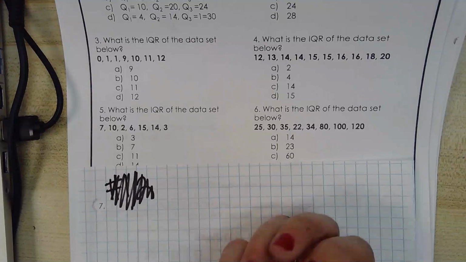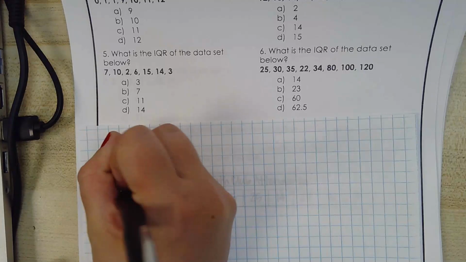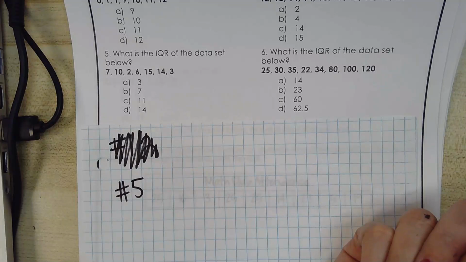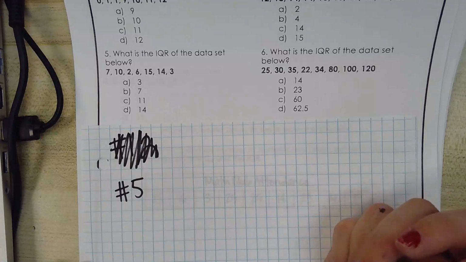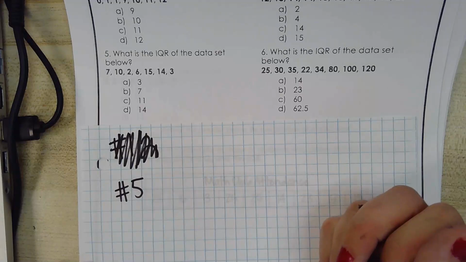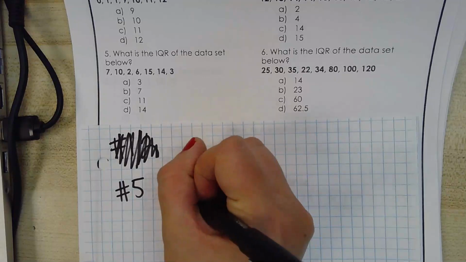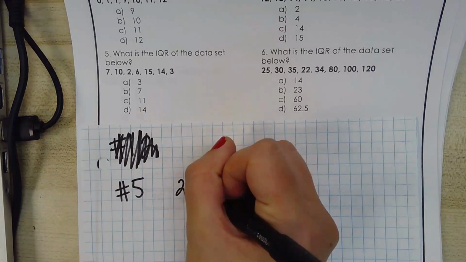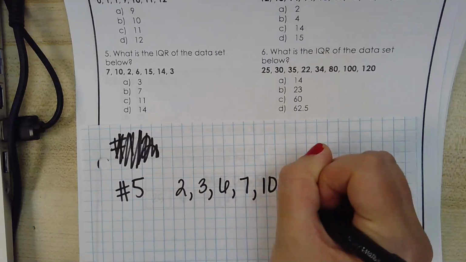Okay, well, let's get started. We're looking at number 5, correct? If you forgot to put your numbers from least to greatest, you definitely got this wrong. So please make sure you put it from least to greatest. So least to greatest, we have 2, 3, 6, 7, 10, 14, 15.